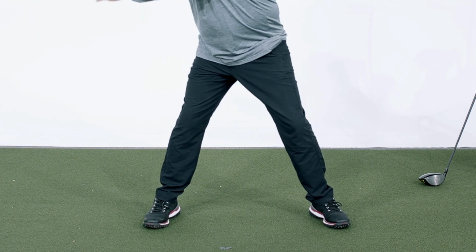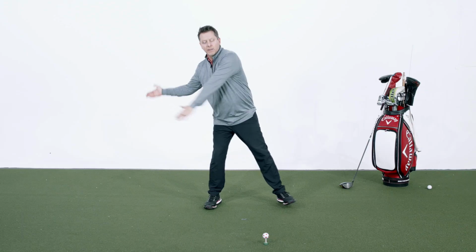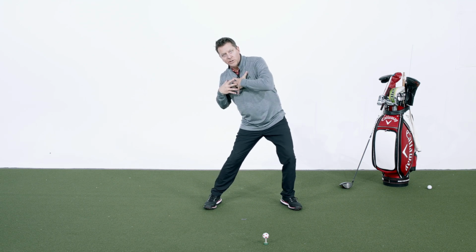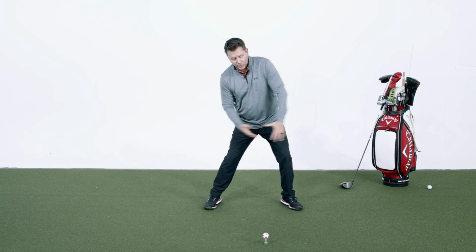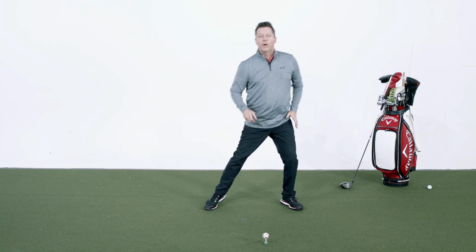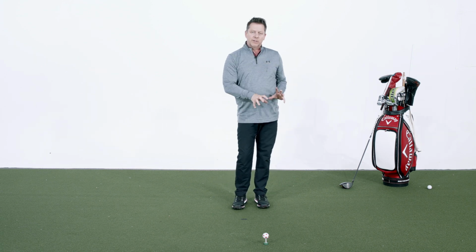And there's your first transitional movement, which allows the club to then move down. It increases the tilt of the body just slightly. So now, once I get set, stable, I can then rotate back to the golf ball. This is transition. So working on the separation of the body is important. This is a weakness of a lot of people.